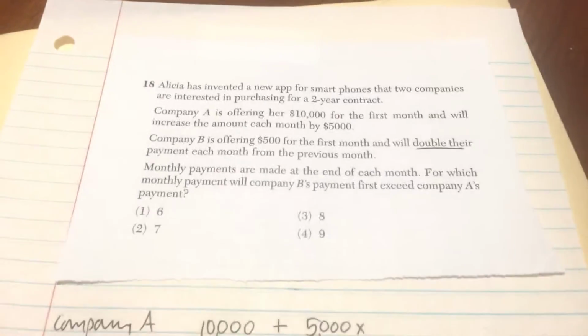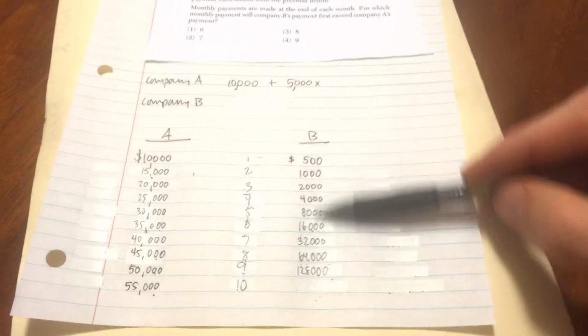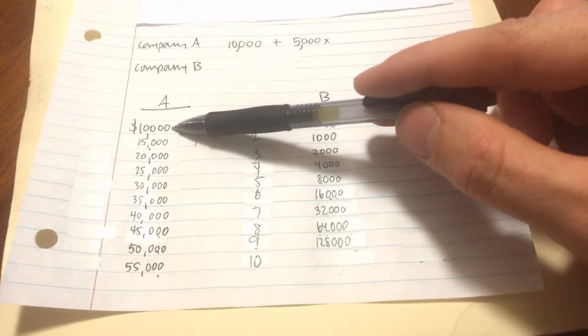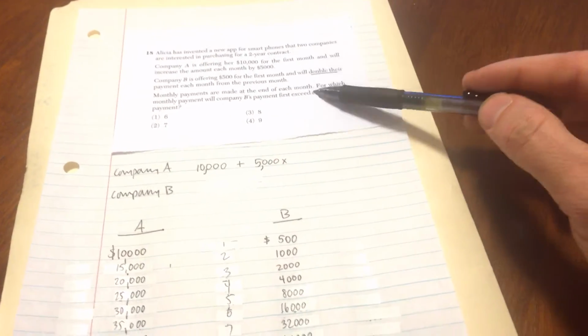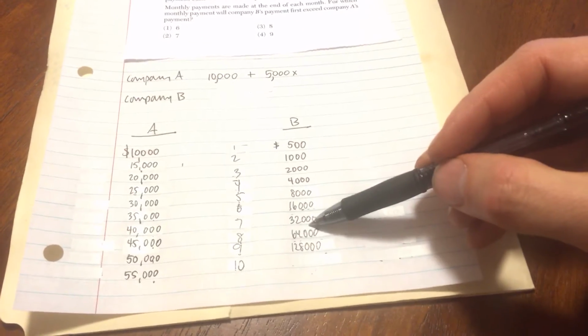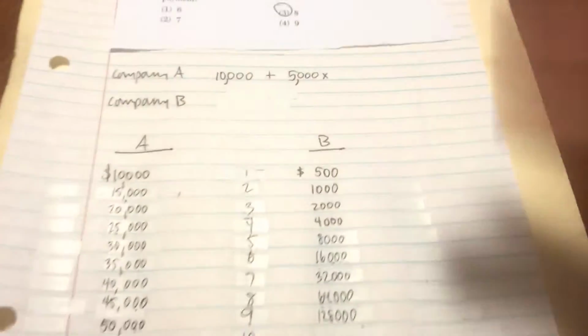And number 18, I prefer to do this one with an intuitive approach instead of doing it with algebra. I basically just created myself a list. Here's company A and company B. I noticed that the $10,000 was the first month payment, and it increased by $5,000. B started with $500, and then it doubled for each month after that. If you notice that month 8, $64,000 is finally greater than that one, so we have choice 3.